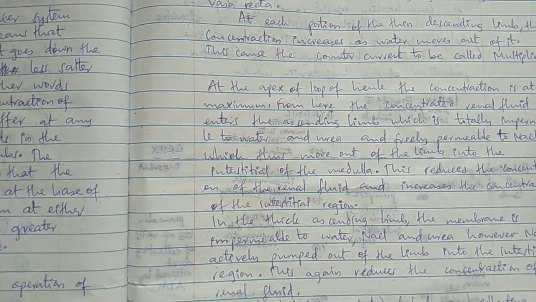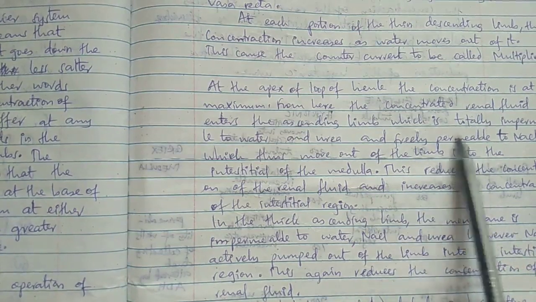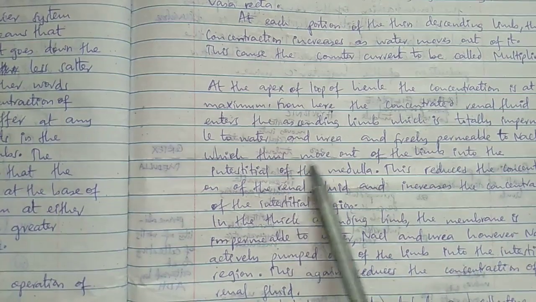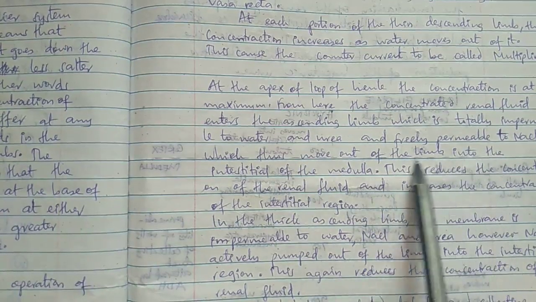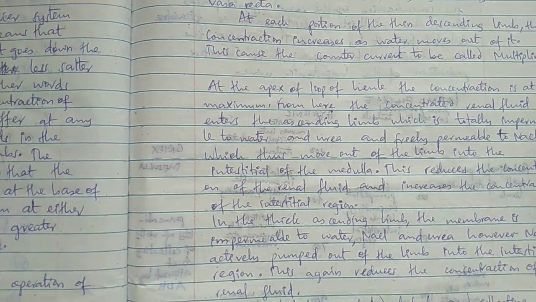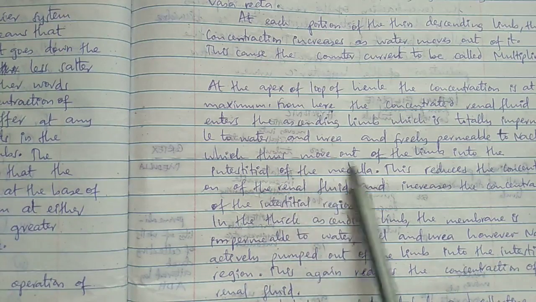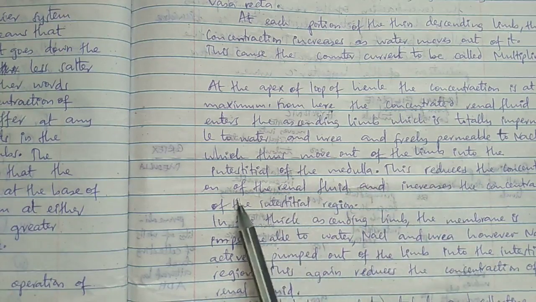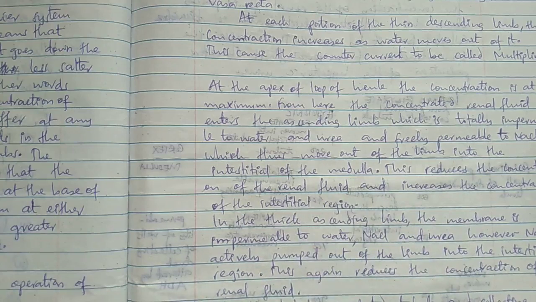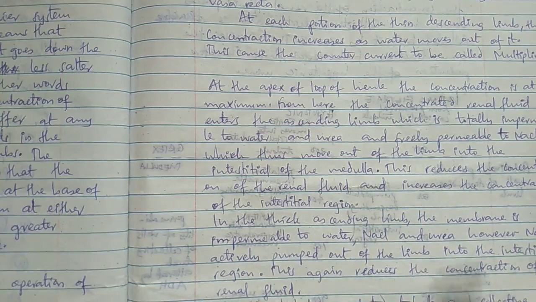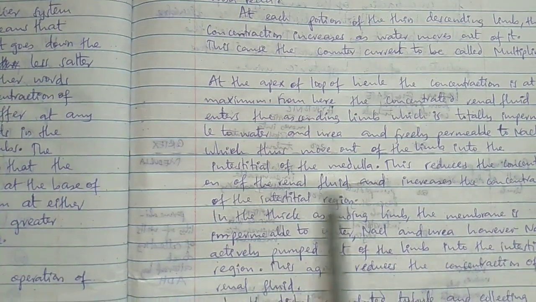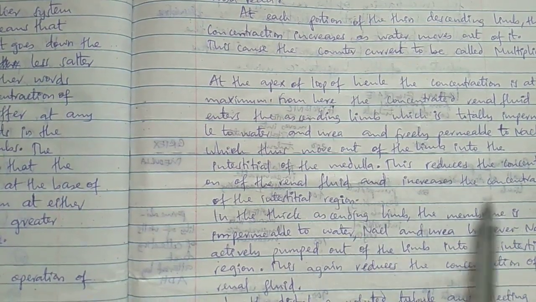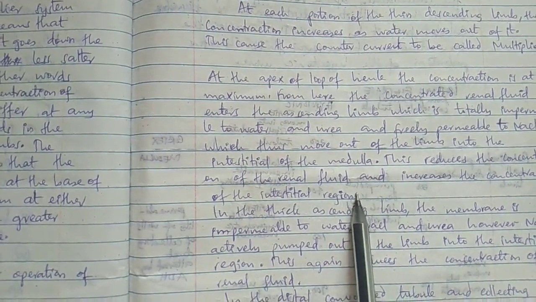From here, the concentrated renal fluid enters the ascending limb, which is totally impermeable to water and urea and freely permeable to sodium chloride. Unaona, ascending loop of Henle is freely permeable to sodium chloride, especially the thin, ya chini thin, which thus move out of the limb into the interstitial of the medulla. Unaona? Kwa hiyo tukianza na thin ascending limb, sodium zinaanza kumove out by diffusion. This reduces the concentration of the renal fluid and increases the concentration of the interstitial region.